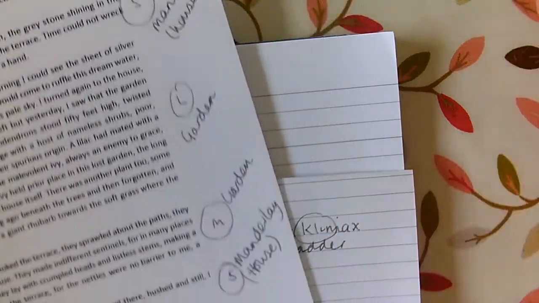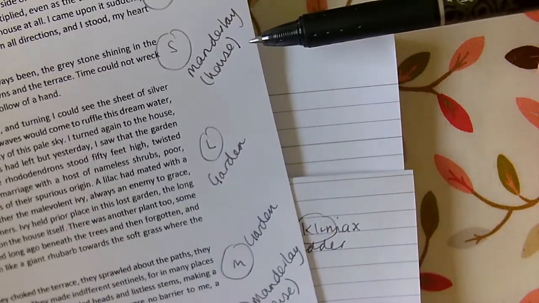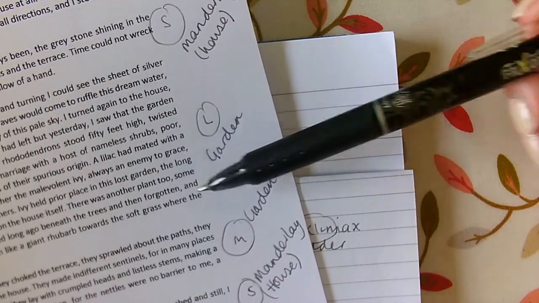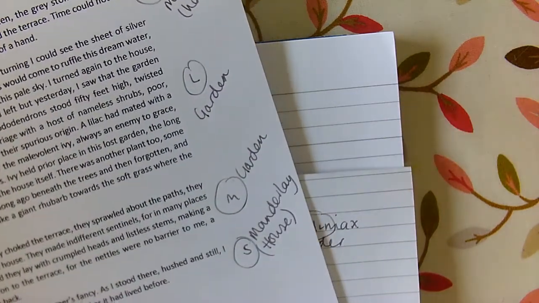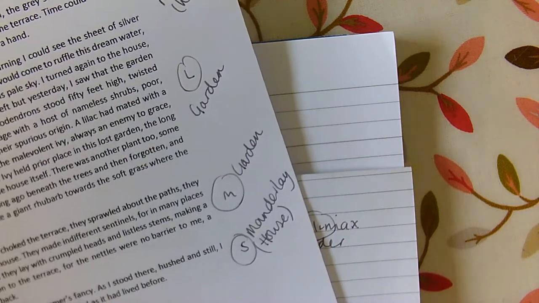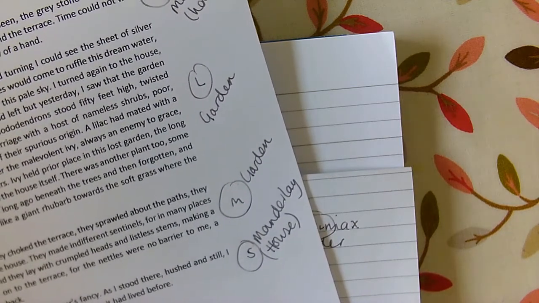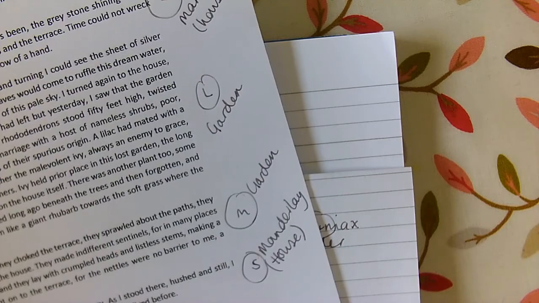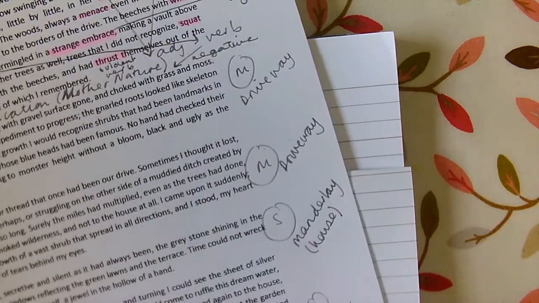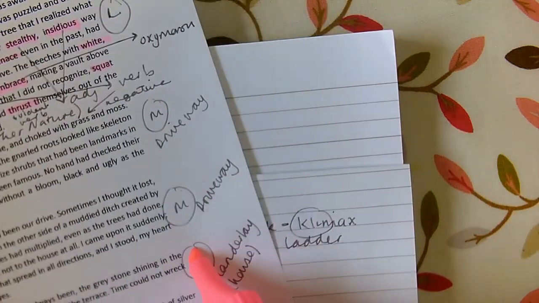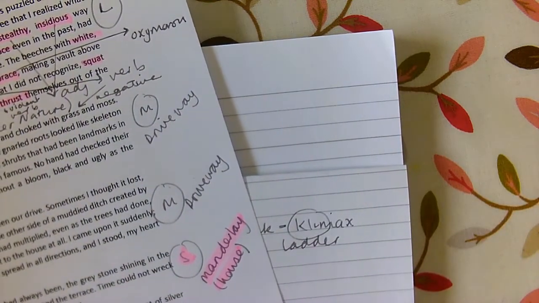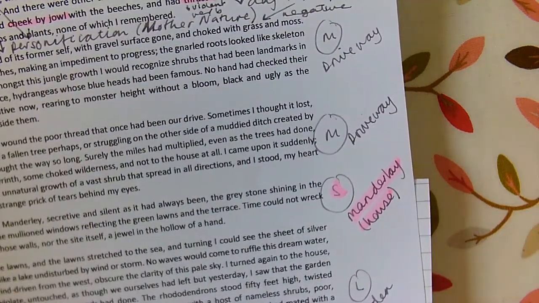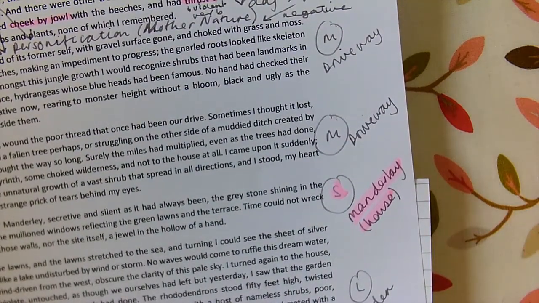Sorry, I haven't moved that down as I've gone. So I've got Mandalay, that very short one in the middle, garden large, and the medium one also still about the garden, and that last one's about Mandalay. So if I was looking again at this, the 2 short ones that really stand out to me are this small one in the middle, which is about the house, and the really small one at the end, which is also about the house. The rest of the extract is all either about the driveway or the garden.